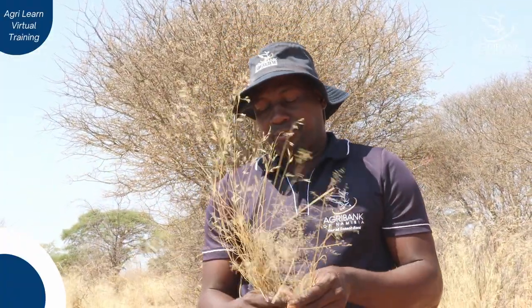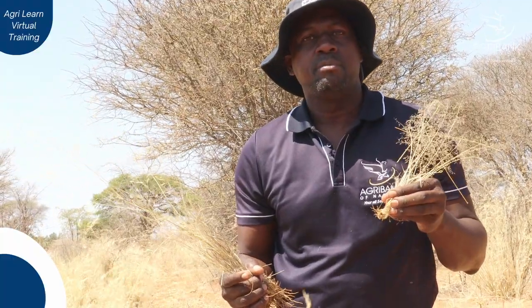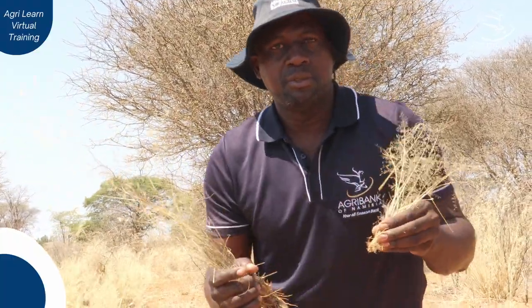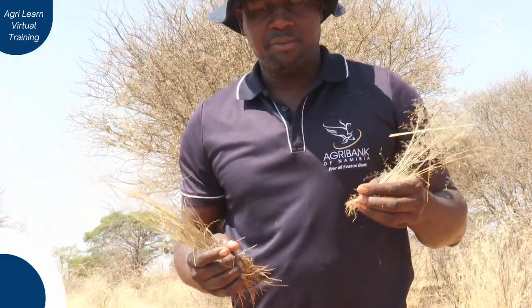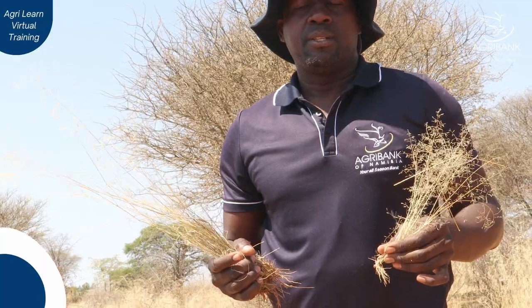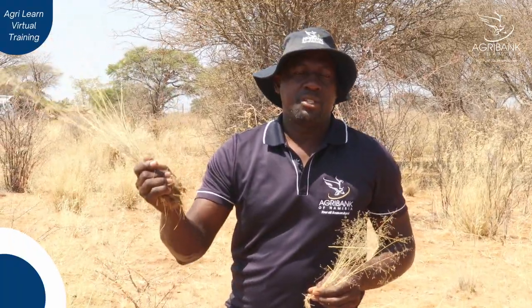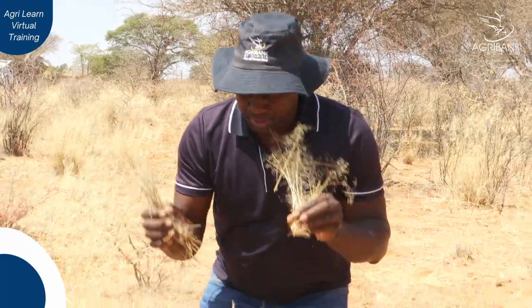That's why in most areas the annual grasses are doing much better, especially during drought or difficult times when the rainfall conditions are not favorable. Annual grasses will do very well, whereas these ones will do very poorly because there's not enough moisture in the soil. So that is the difference.